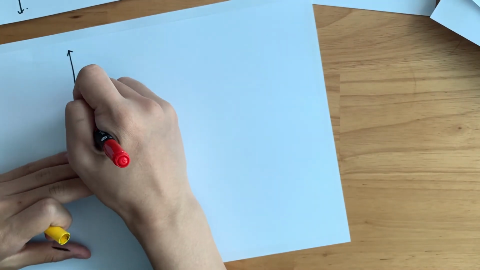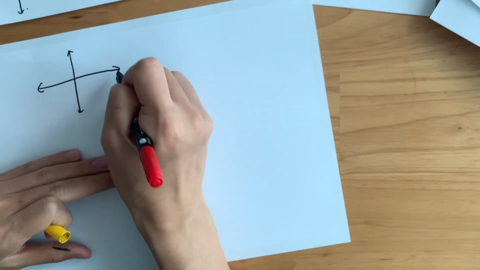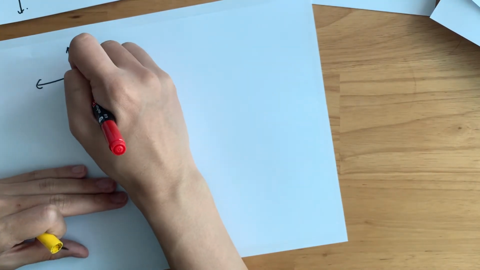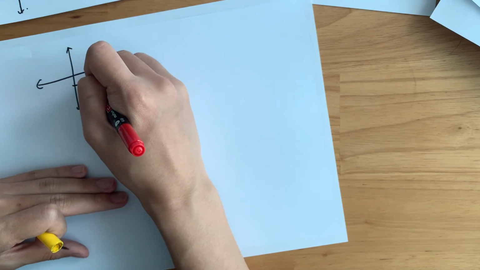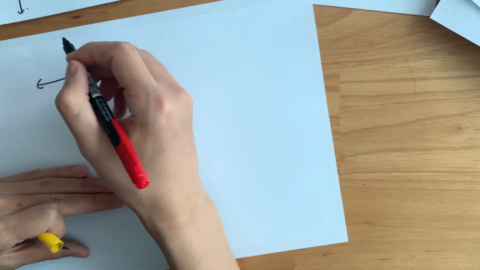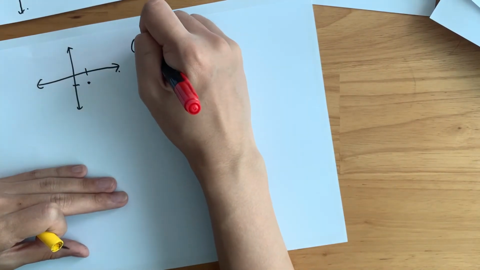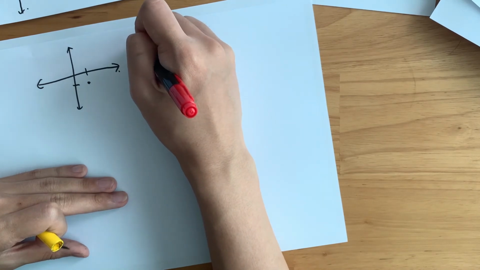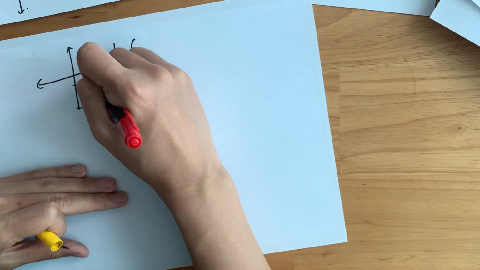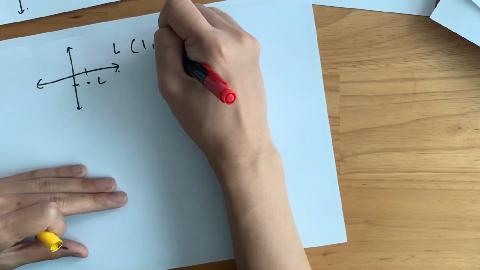Let's say we have 1 and negative 1. We will point in here, and let's say this is L, and this is 1 and negative 1.